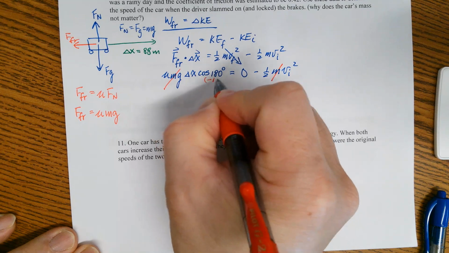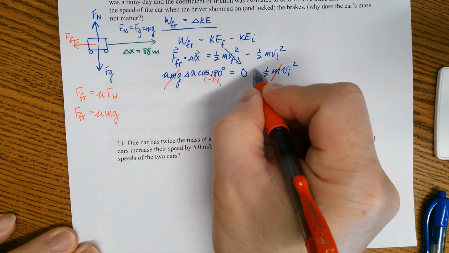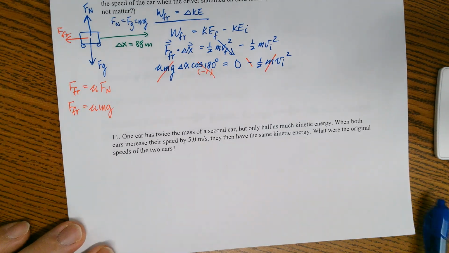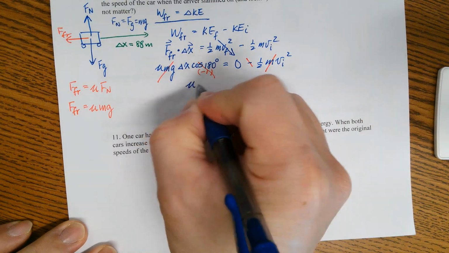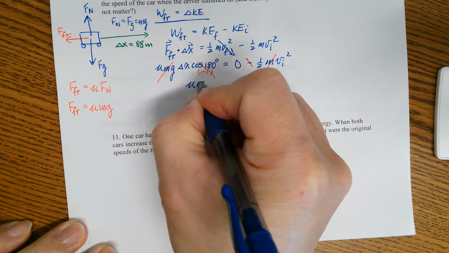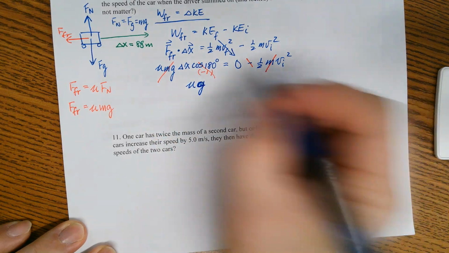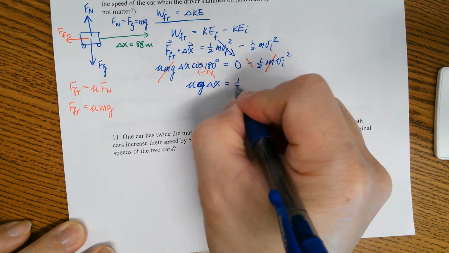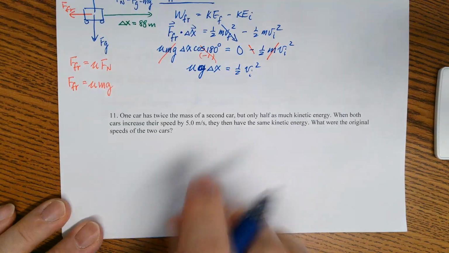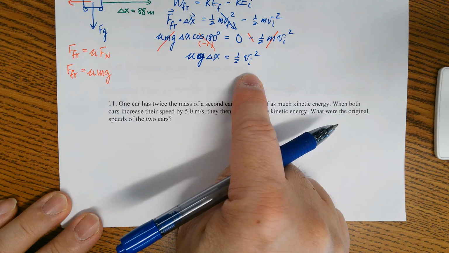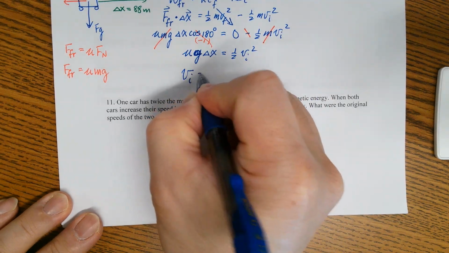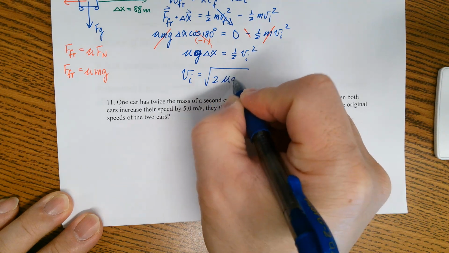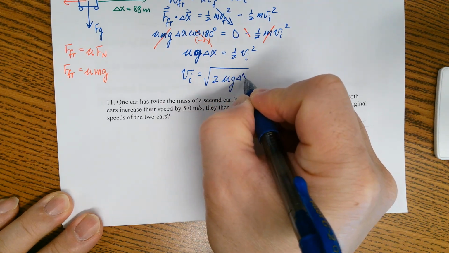So this negative and this negative will cancel out. So here, the m's canceled, mu g delta x is equal to 1/2 v i squared. We're looking for v i, so my v i is equal to the square root of 2 times mu g delta x.